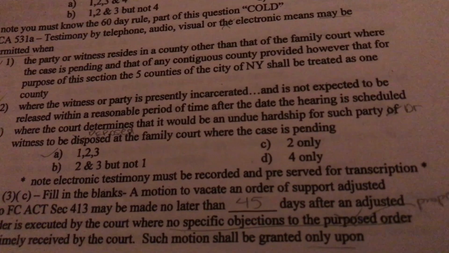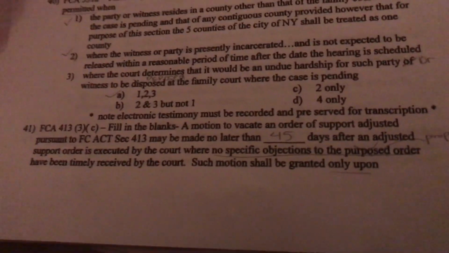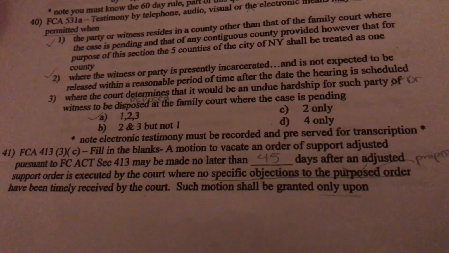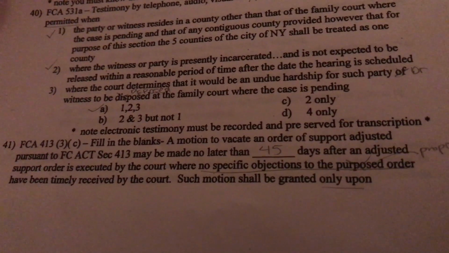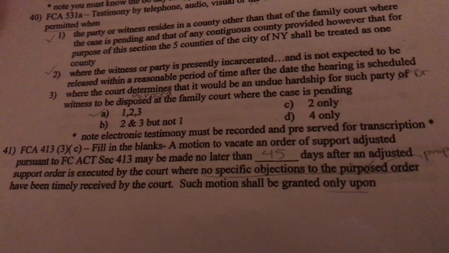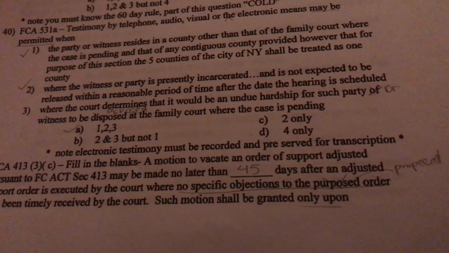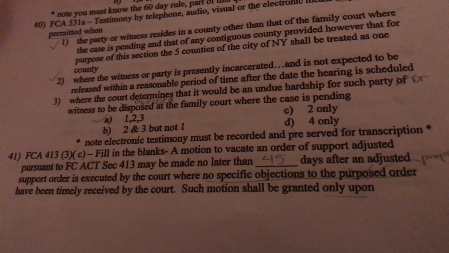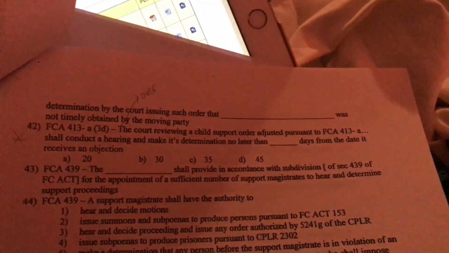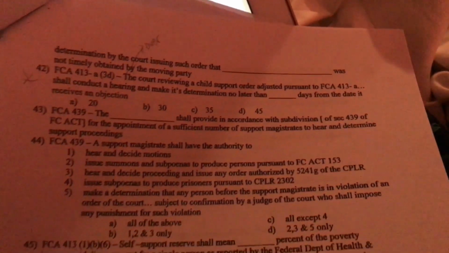And the note here says electronic testimony must be recorded and preserved for transcription. Okay, number 41. A motion to vacate an order of support adjusted pursuant to 413 may be made no later than 45 days after an adjusted support order is executed by the court where no specific objections to the proposed order have been timely received by the court. Such motion shall only be granted upon the determination by the court that personal jurisdiction was not obtained over the moving party.